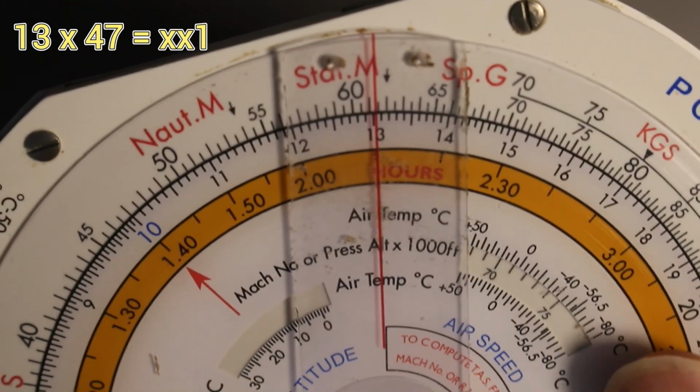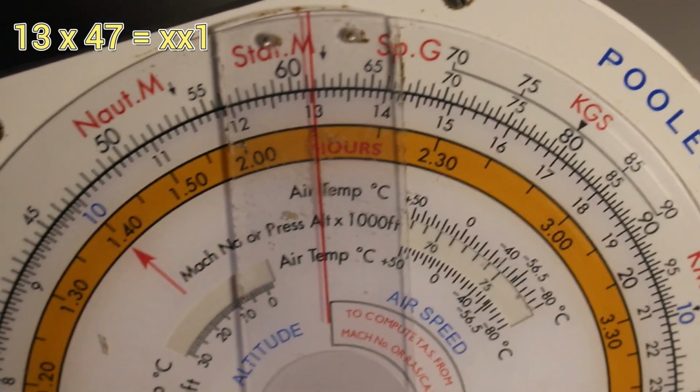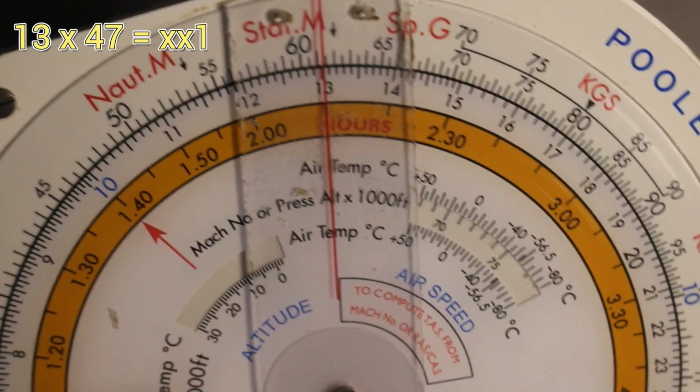I also know that 7 times 3, being the last digits, gives me 21, so the last digit of this number ends in a 1.